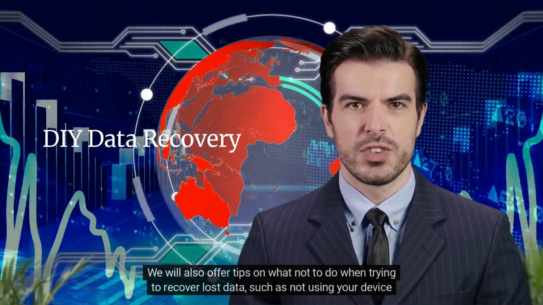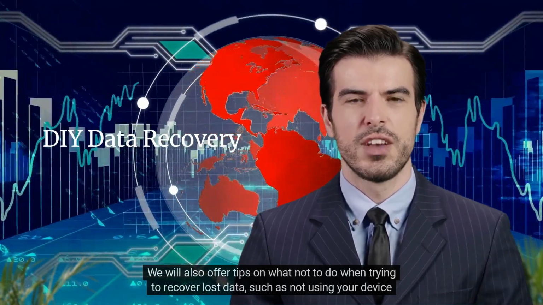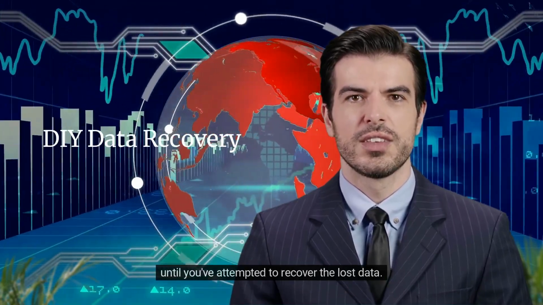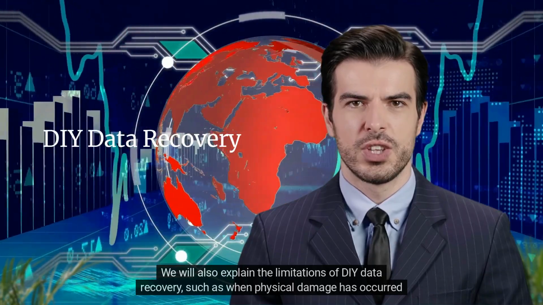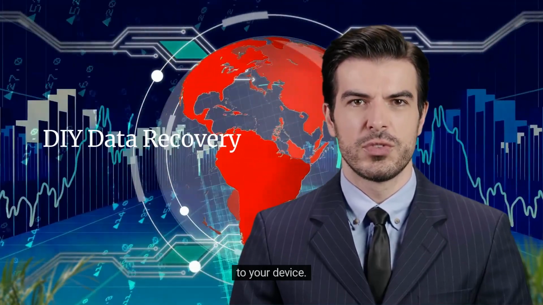We will also offer tips on what not to do when trying to recover lost data, such as not using your device until you've attempted to recover the lost data. We will also explain the limitations of DIY data recovery, such as when physical damage has occurred to your device.